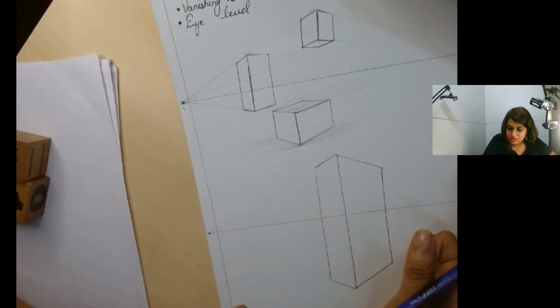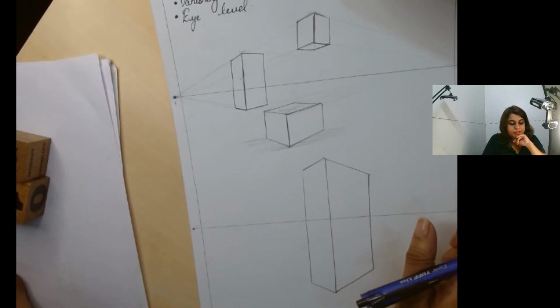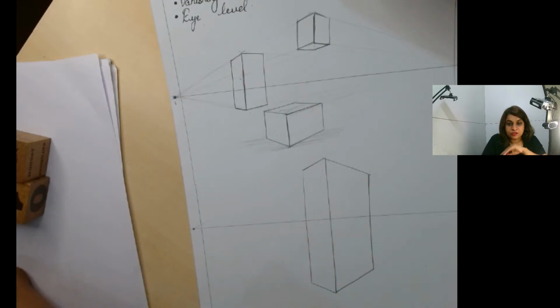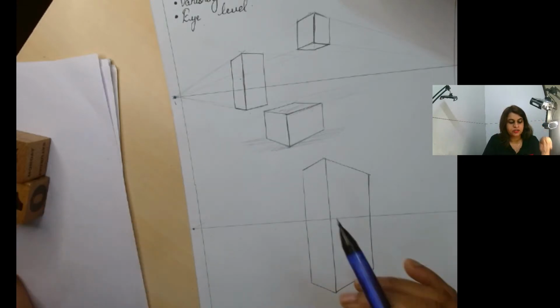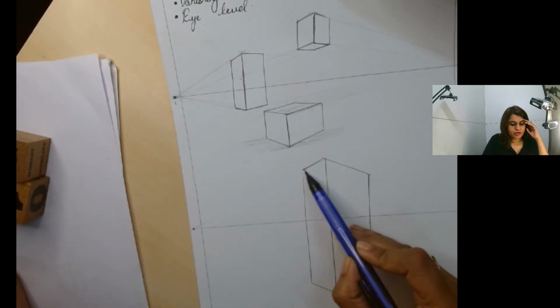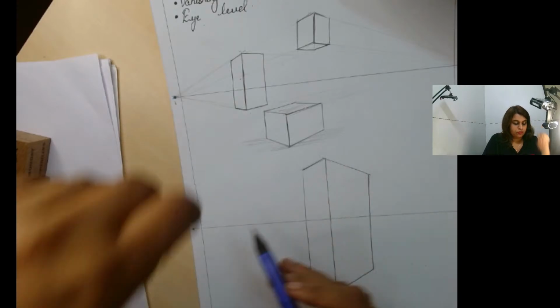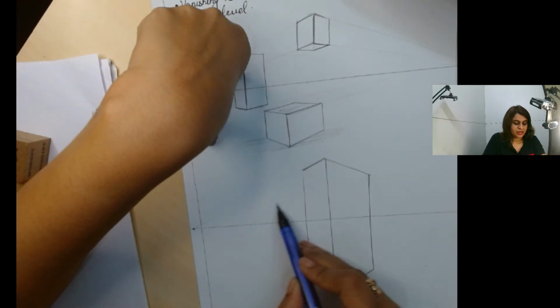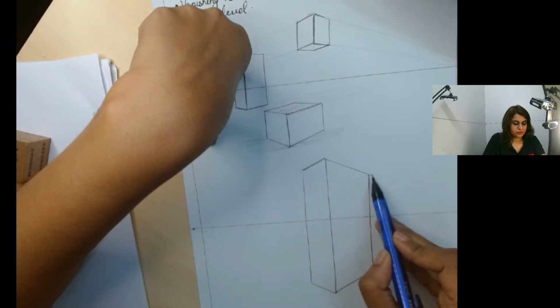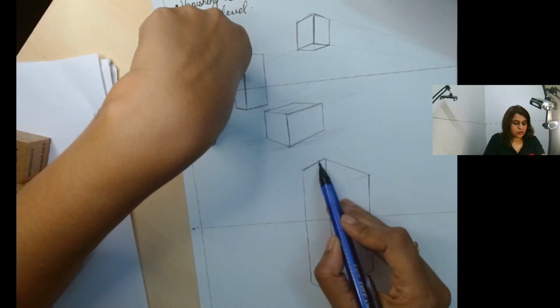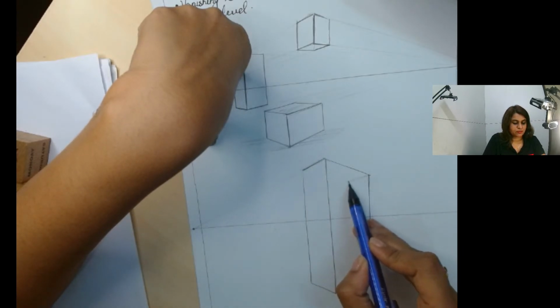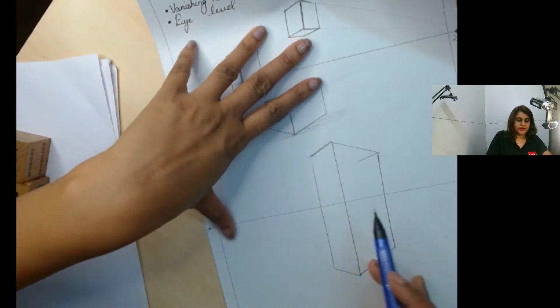Now, always in case you are getting confused that which line should be converging where, it's a very easy trick. Just see that this particular part and this part are parallel. Okay, so whichever line is parallel in actuals, you converge it. They always converge with the same vanishing point, right?